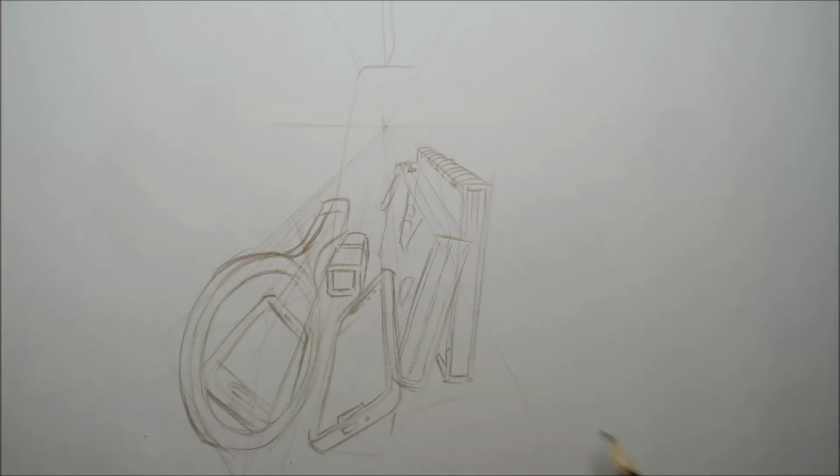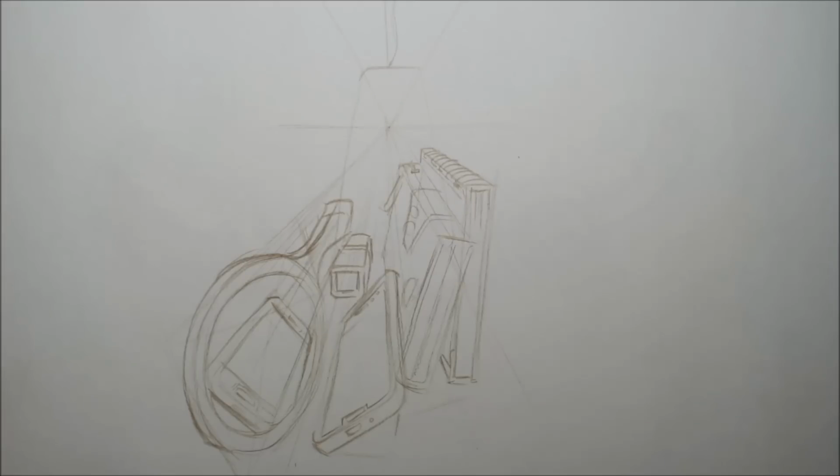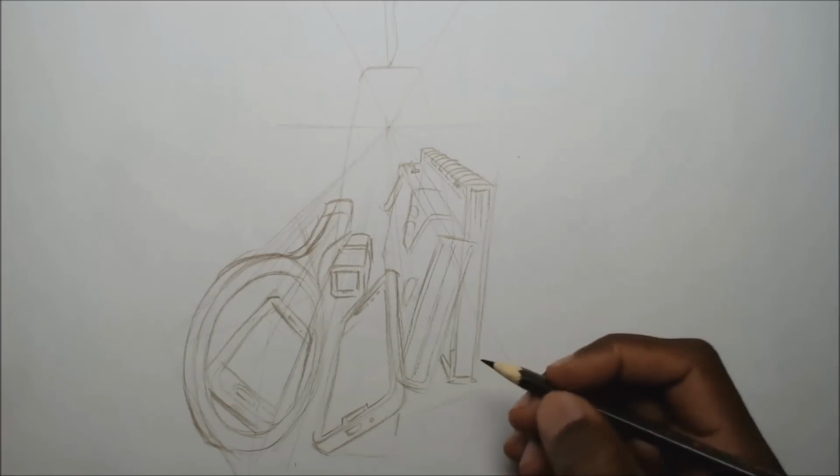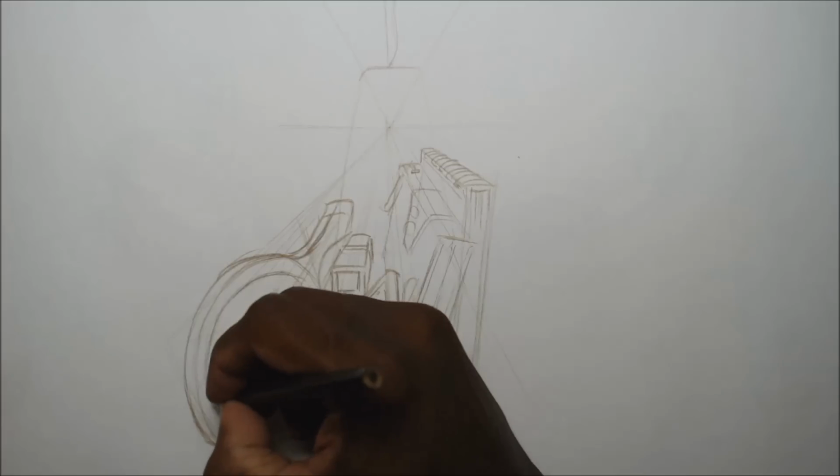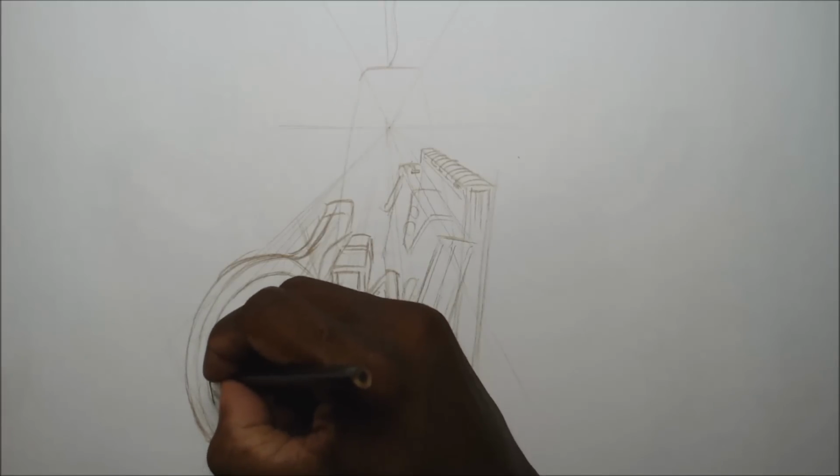After completing the rough outline drawing, I have now started to fair the drawing with dark outlines to communicate better.